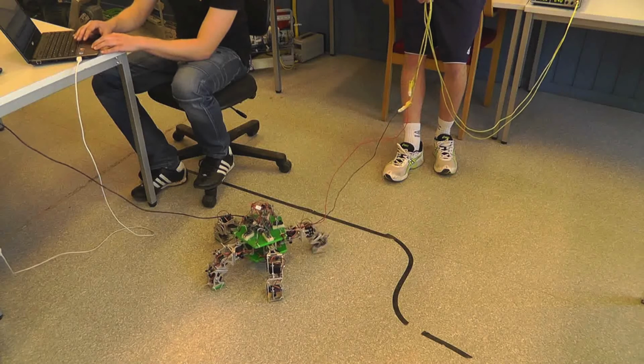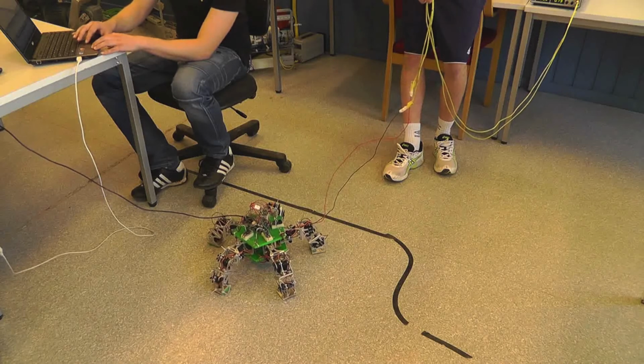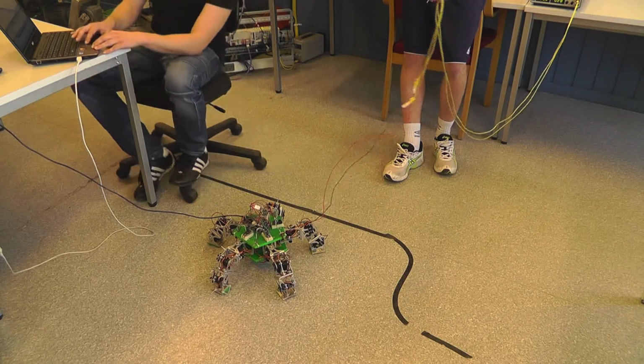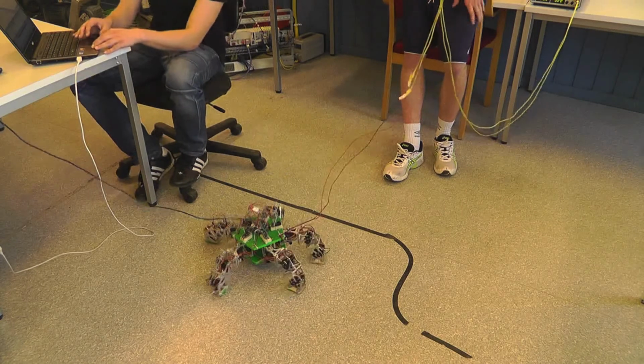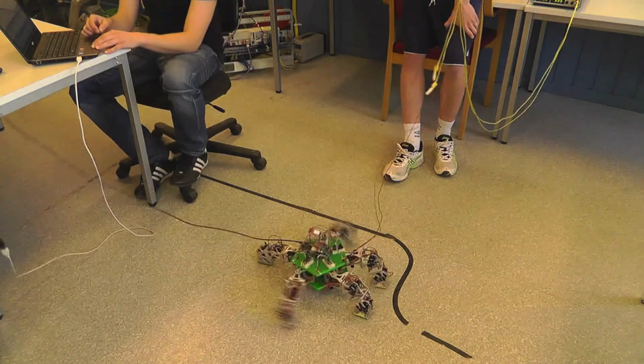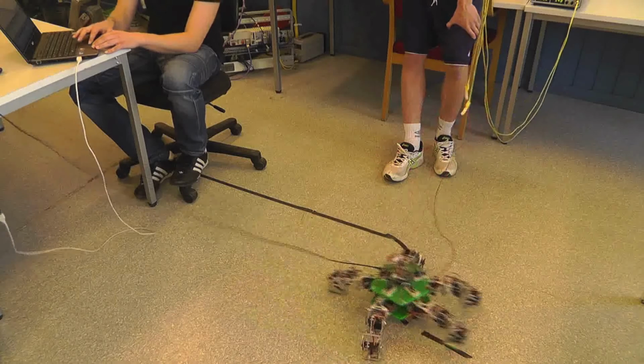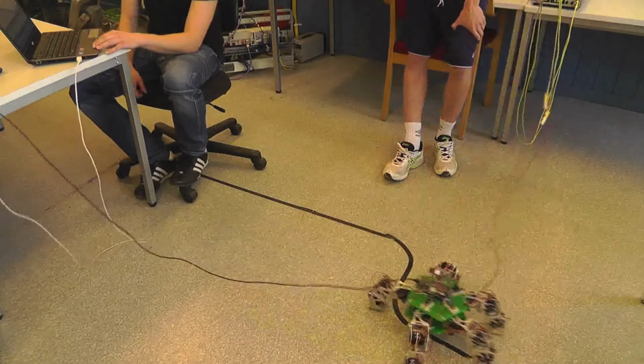And we also have another, a special kind of gait, this one. Also backwards.